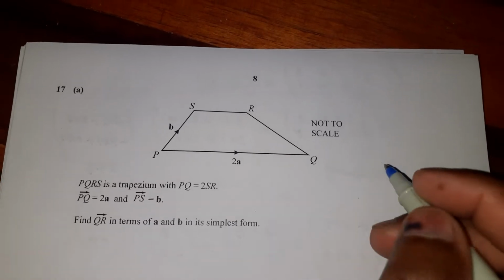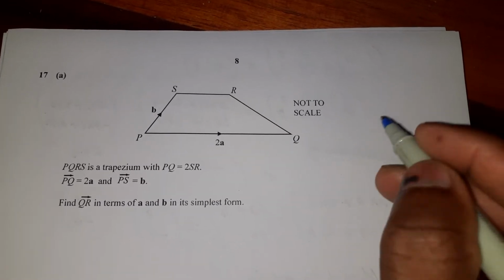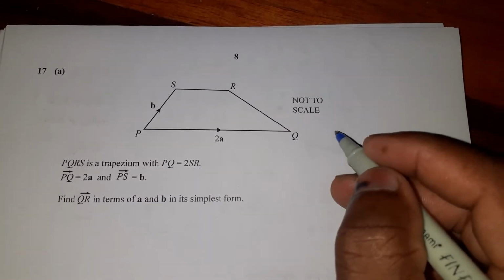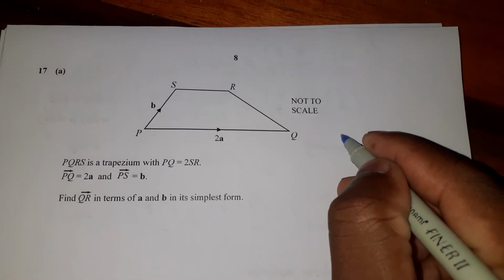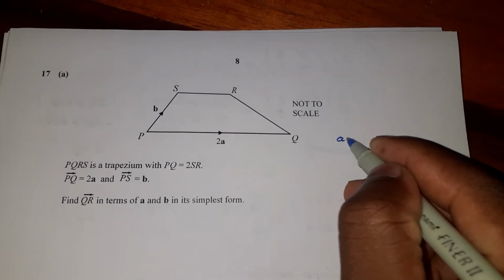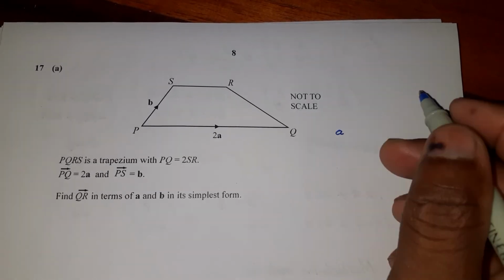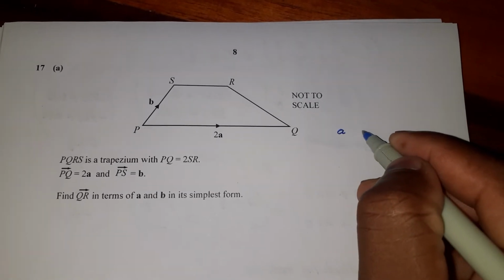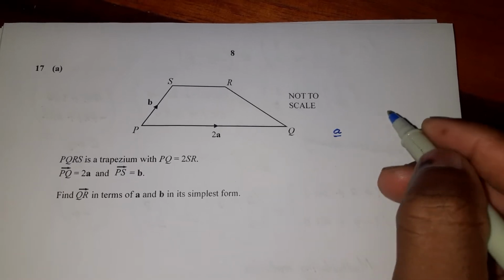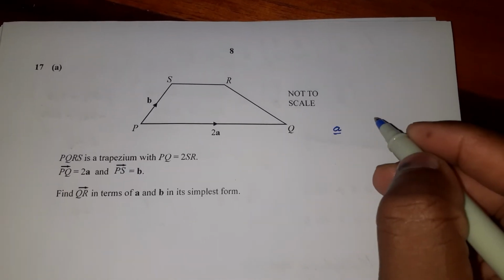Now let's remind ourselves that when we write a vector, normally when we type them, it should be in bold, or handwritten we can put something underneath like that.